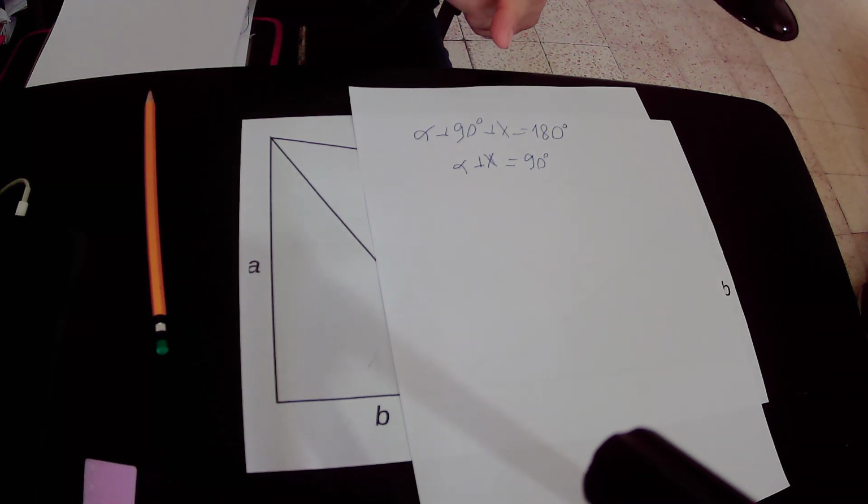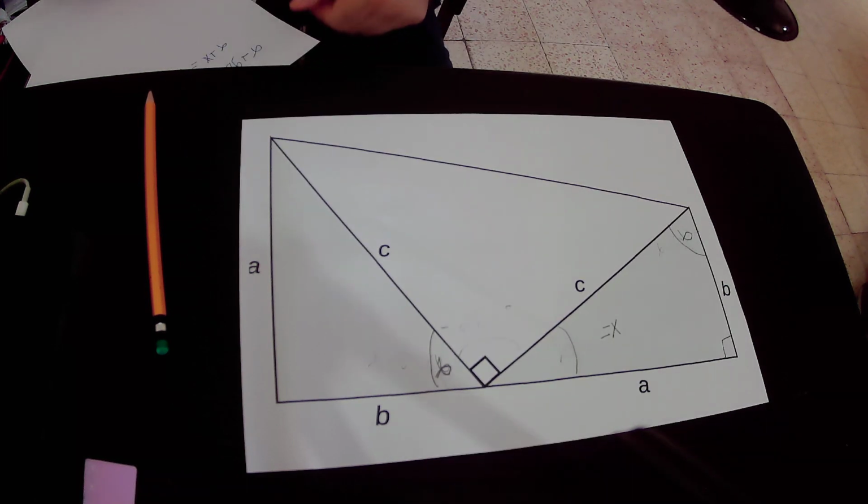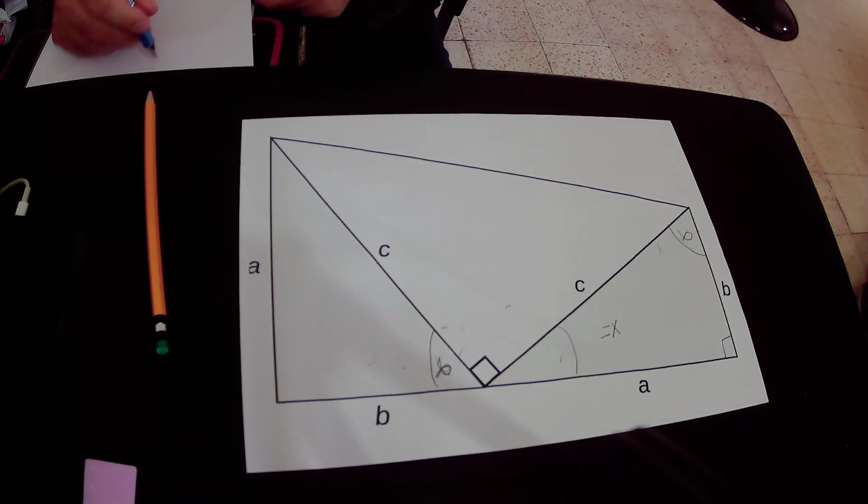Now we subtract alpha from both sides of the equation, and we will get that x equals 90 degrees minus alpha.